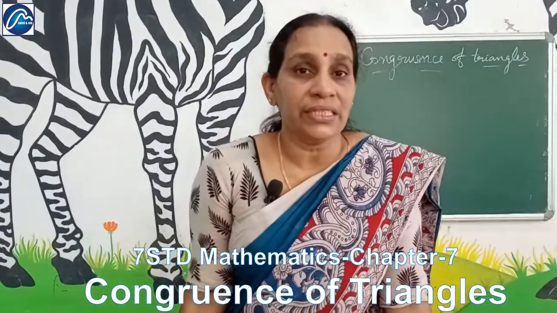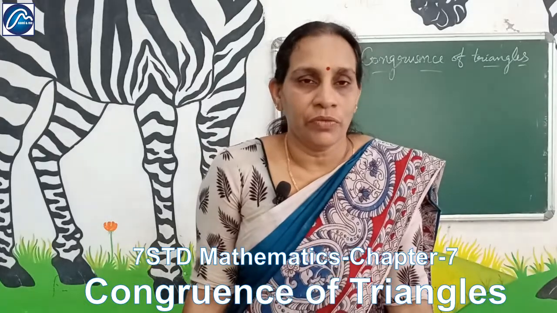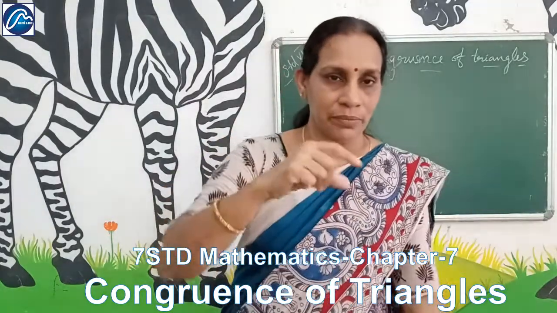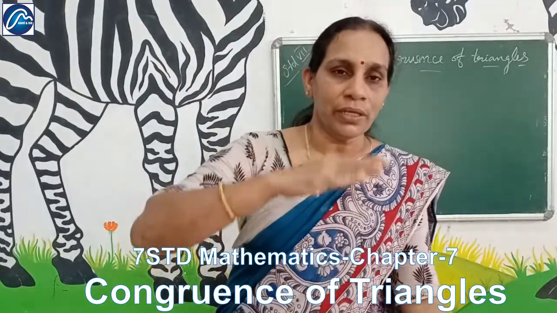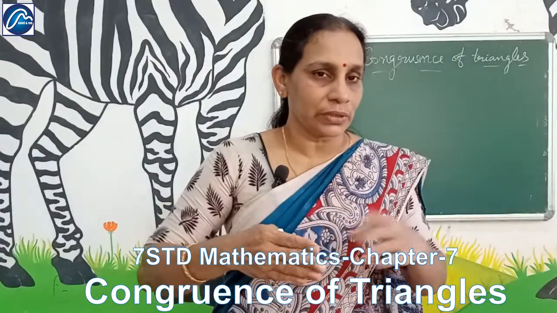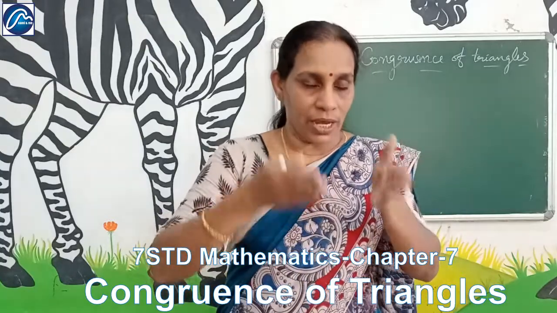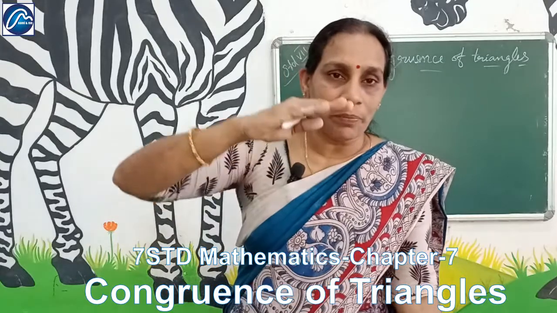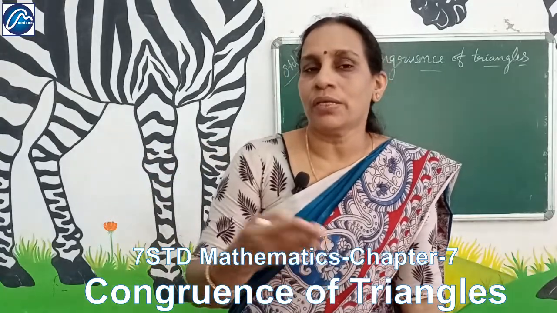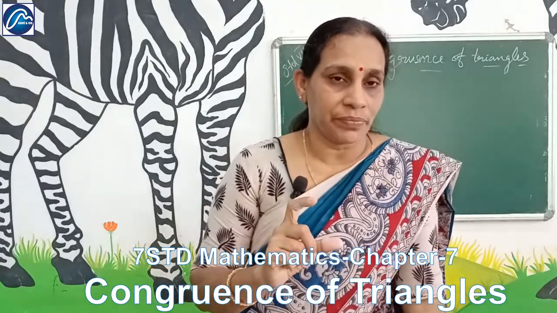Look at identical shapes. When you are keeping stamps together, you will get the same measurement, or they will be overlapped. You can't see the edges, they will be overlapped. The edges will not stick out anywhere. So that is identical shapes.